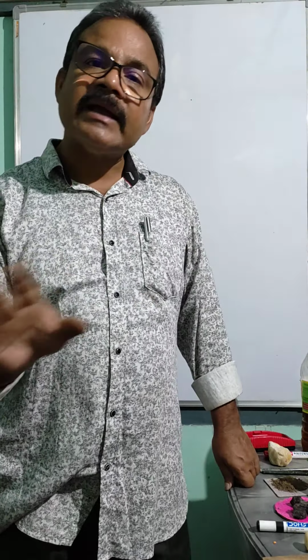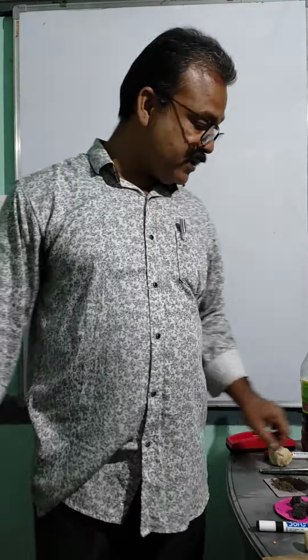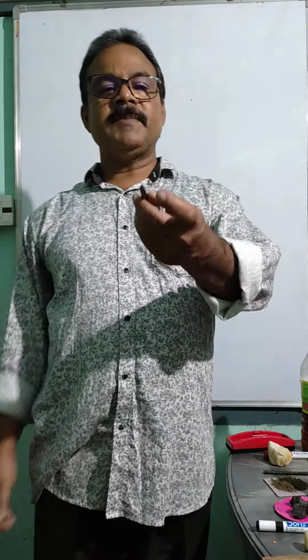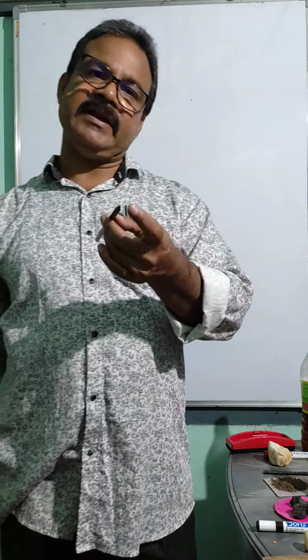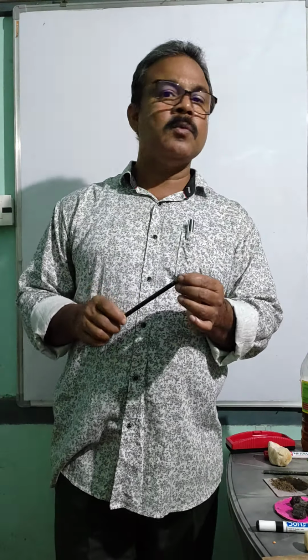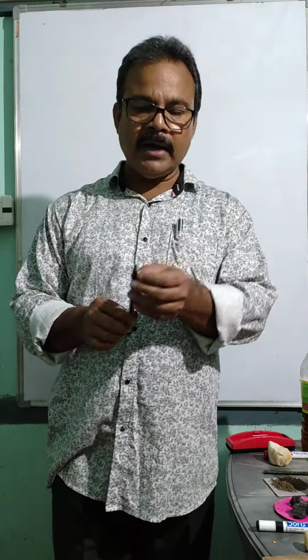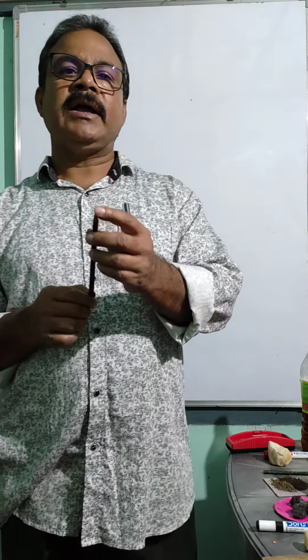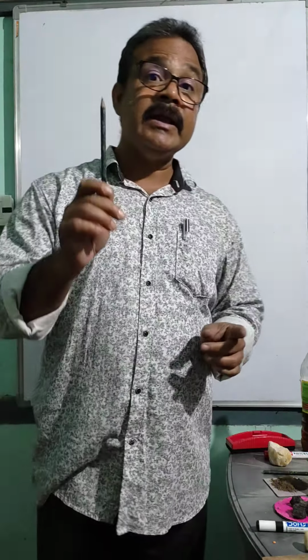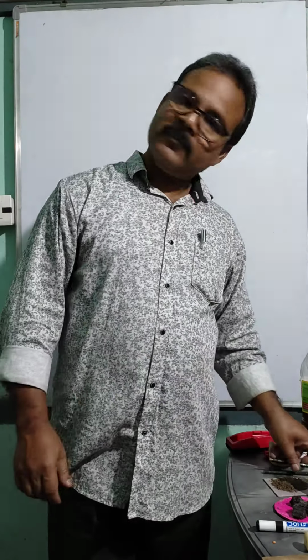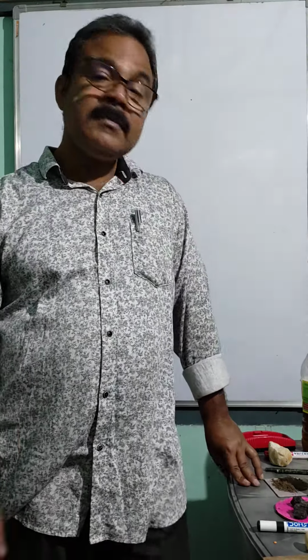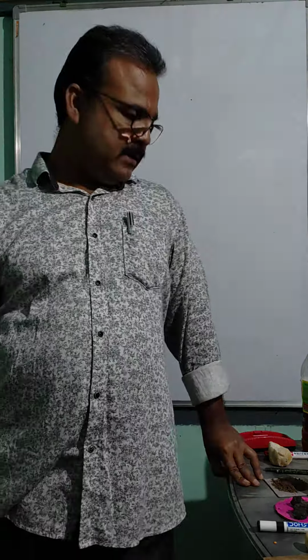But non-metals are poor conductors of heat and electricity. There is one exception, that is graphite. Your pencil lead is made of graphite. And graphite is nothing but one allotropic form of carbon, and it is a good conductor of heat and electricity. Okay, clear? Then let's come to another property.